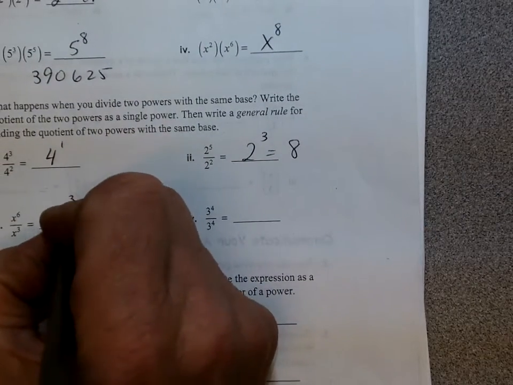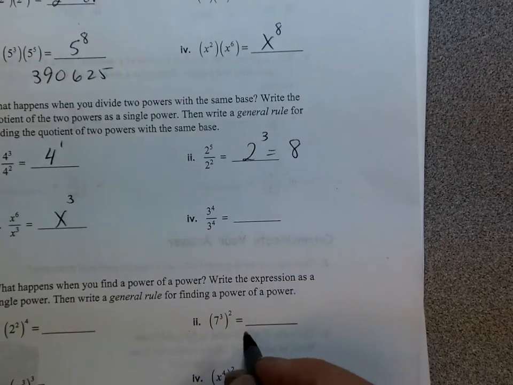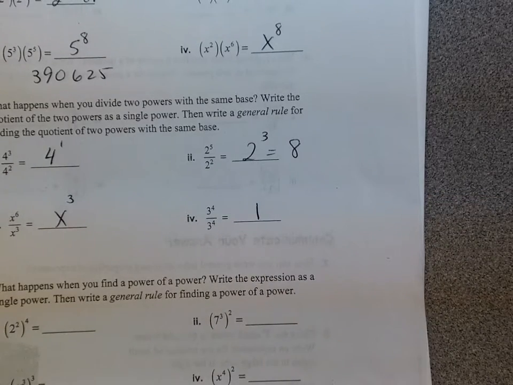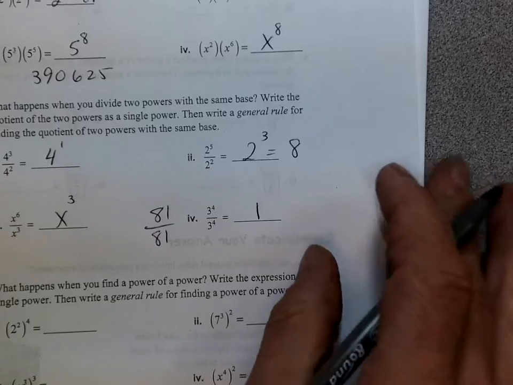X to the 3rd, and we don't know what x is, so we just leave it as x to the 3rd. And this one's just 1. Not 0, but just 1, right? Does that make sense? Because it's really 81 divided by 81. This one's really the same thing as 81 divided by 81, which is 1, okay?